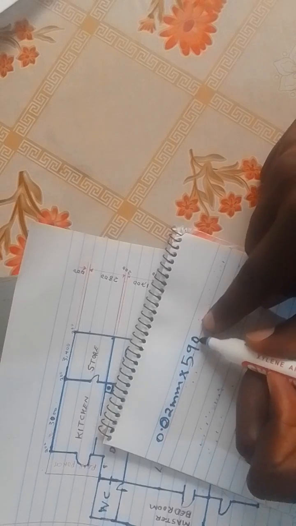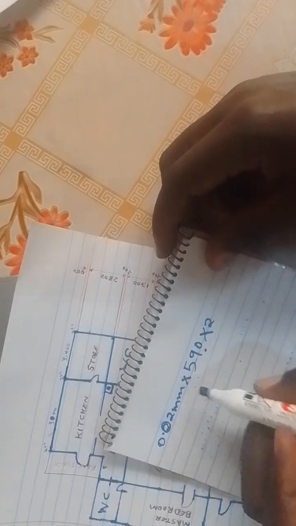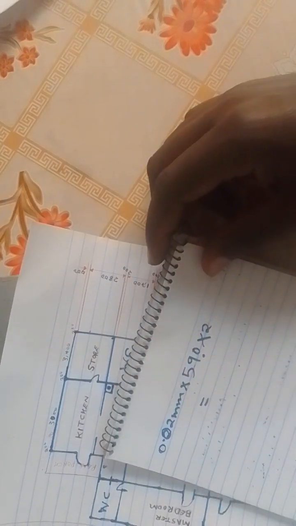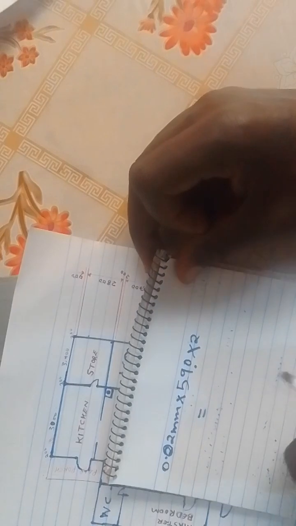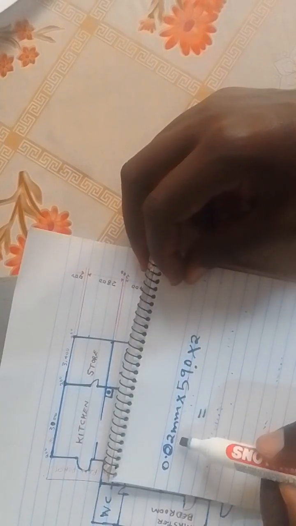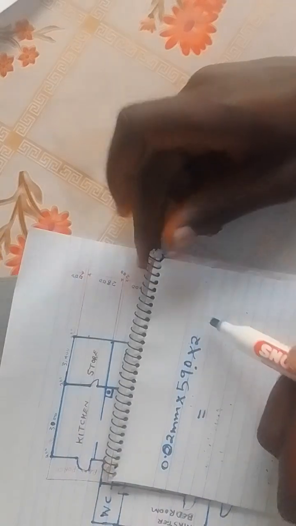So it is 590 stones times the two sides, the bottom and the side. Each stone will take two sides, so it will be 590 times 2. So 0.02 times 590 stones times two sides.